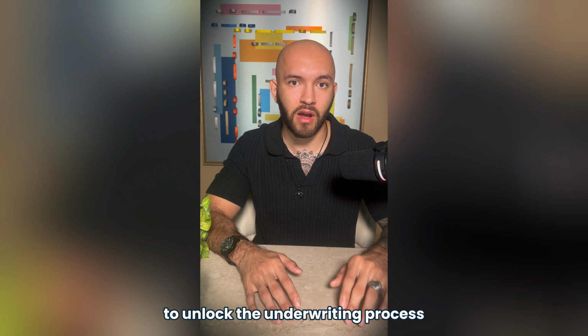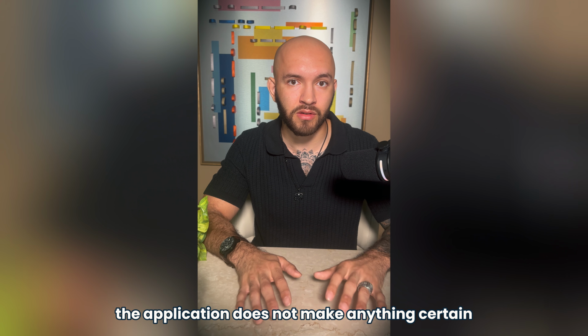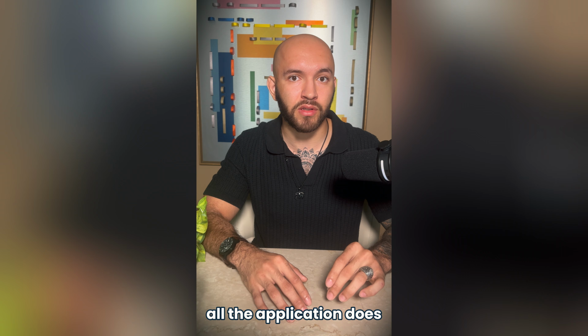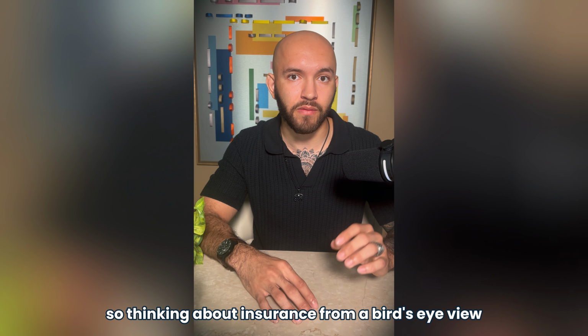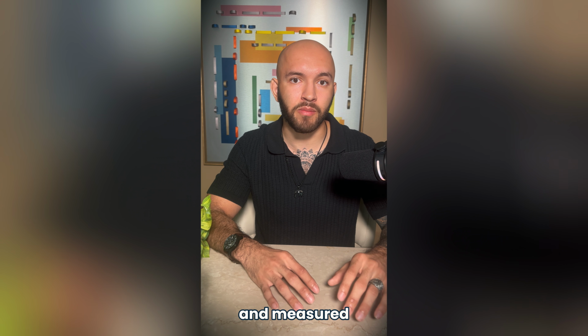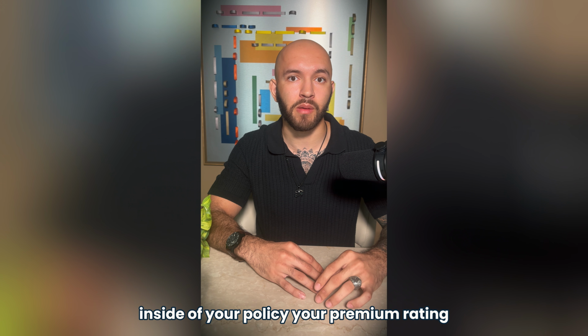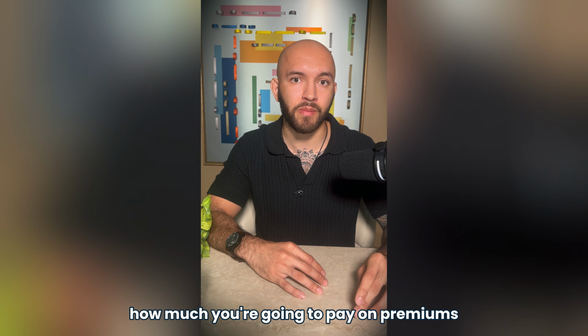And the next step when we're talking about policies is to get into the underwriting process. To unlock the underwriting process, we apply for the application. The application does not make anything certain or guaranteed. Really, all the application does is unlock the underwriting process. Thinking about insurance from a bird's eye view, they are insuring your body. So we need to ensure that your health is tracked and measured, and that will gauge what type of premium you get inside your policy.